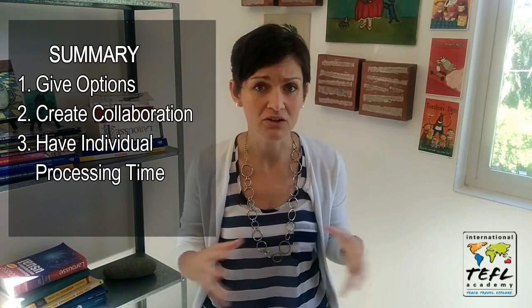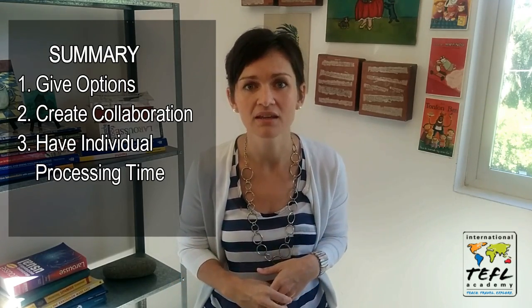Number 2 would be encouraging student collaboration. And number 3 would be making sure that you give independent time for them to process information.